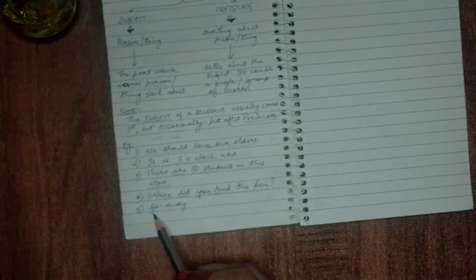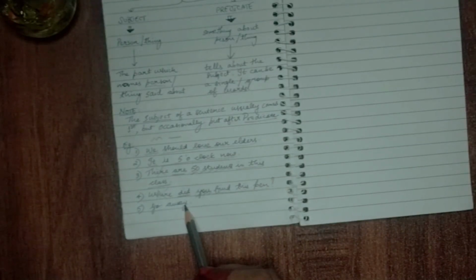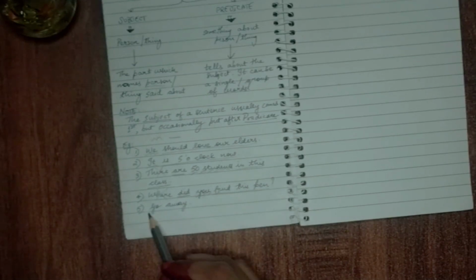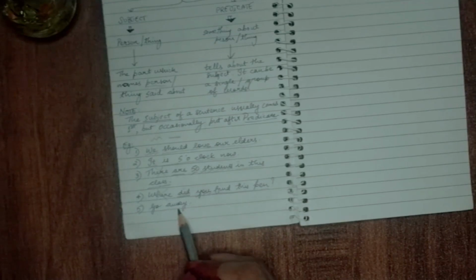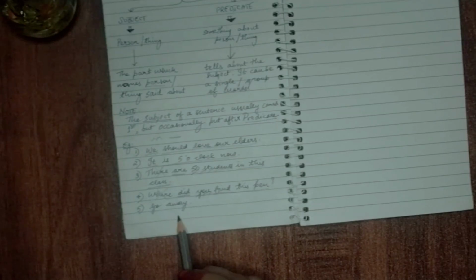Go away. Now what is the subject here and what's the predicate? Go away. Who is the subject here, whom we are asking to go away? No one, right? So there is no subject written here.